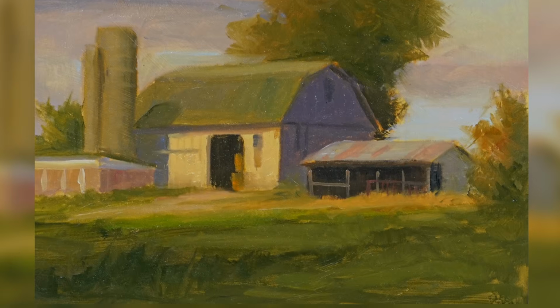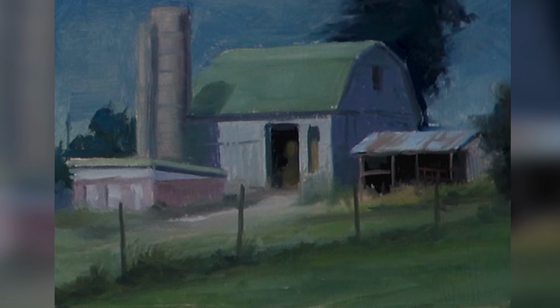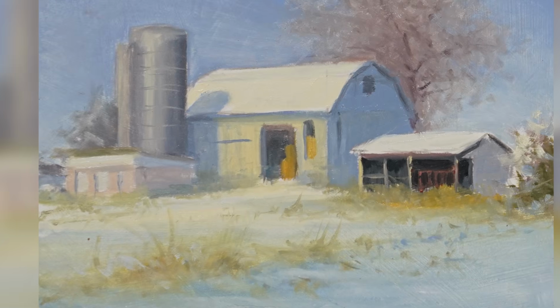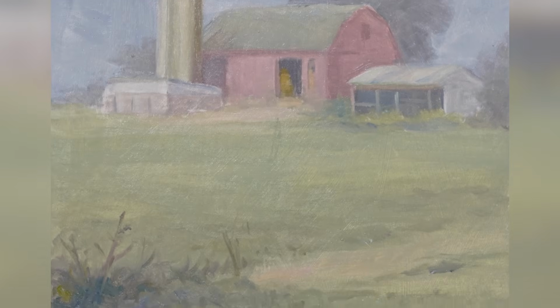The moods that I've created in this video are entirely different. I think you'll see very clearly what can be done with a very limited palette. That's a strong lesson. You can do this.